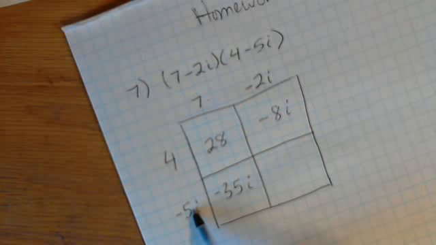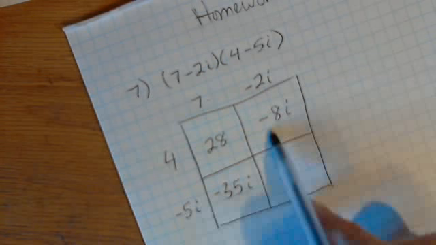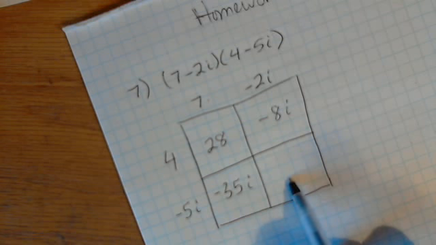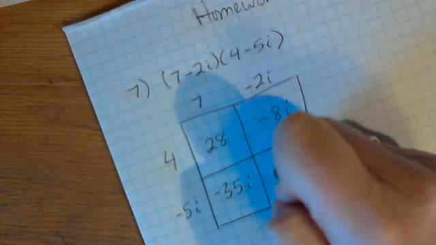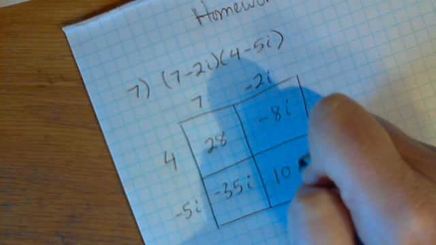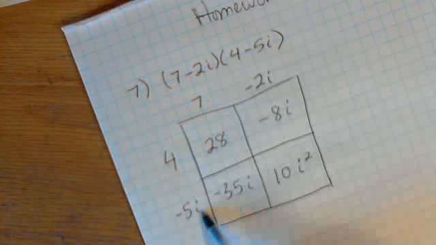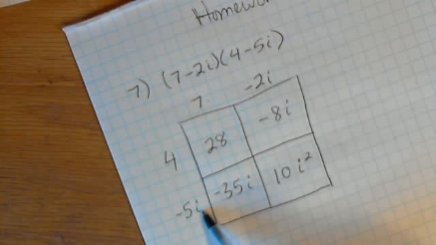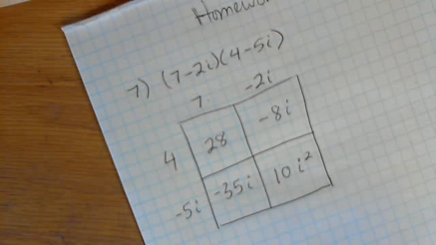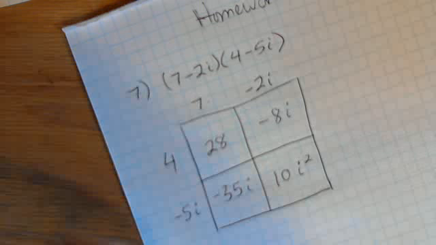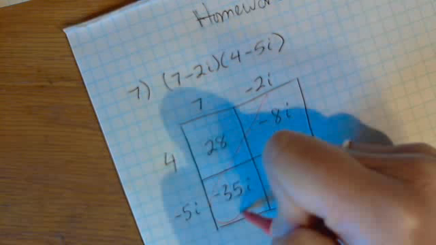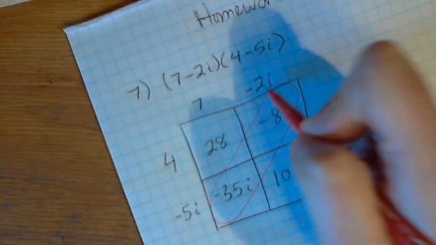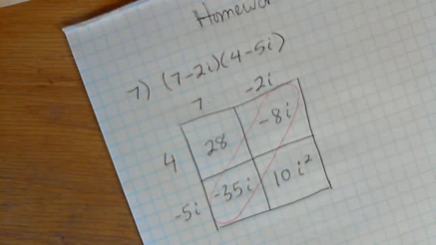And finally, the last two things that need to get multiplied, the minus 5i and the minus 2i. Negative 2i times negative 5i is positive 10i squared. Remember, it's i squared because in this case you're doing an i times an i. Now I'm going to collect my like terms. And as with the binomials, you tend to get like terms on these two diagonals.